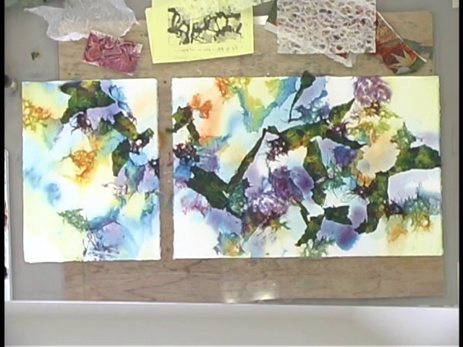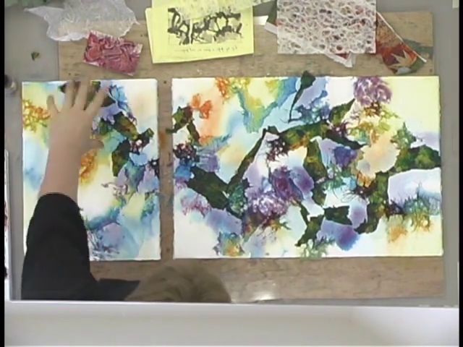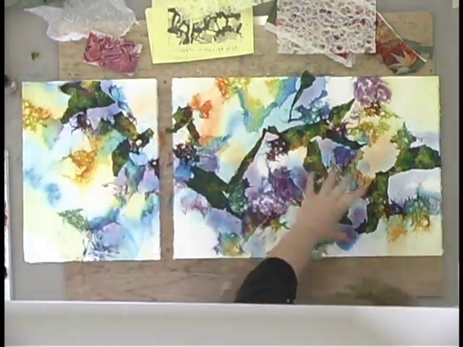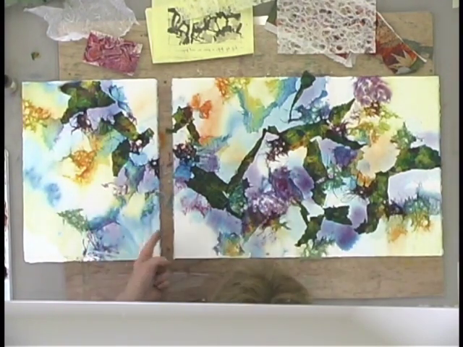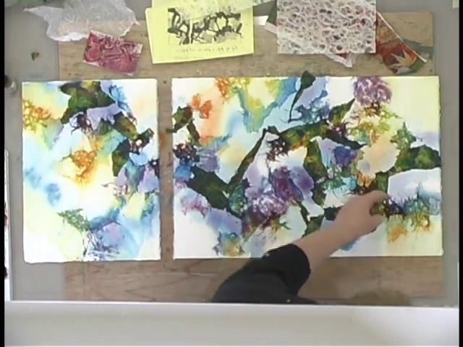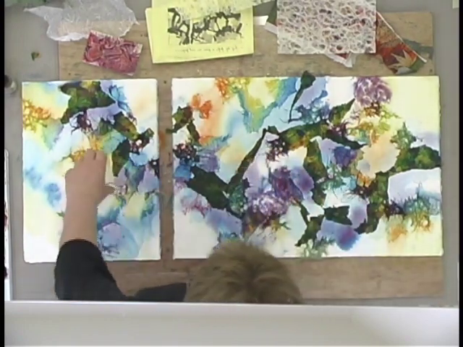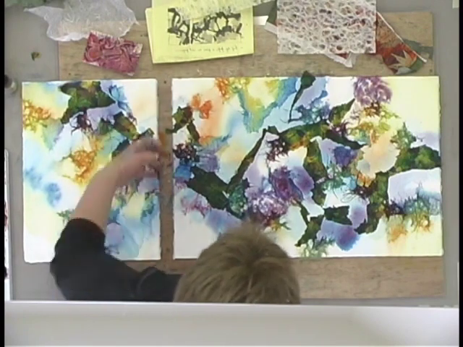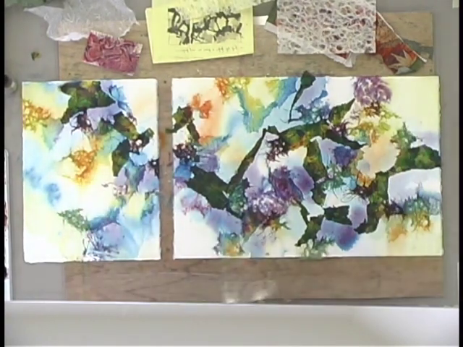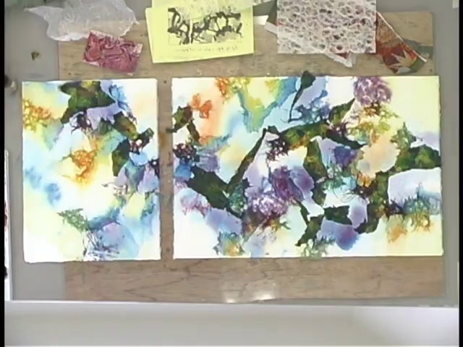So I think this is ready now to be set aside and to again dry. Quite pleased with the movement through it. I like some of the areas of rest. I like the fact that I can still see some whites, not only within the center of the pattern here, but also along the edges. So we'll put this aside and see what happens.